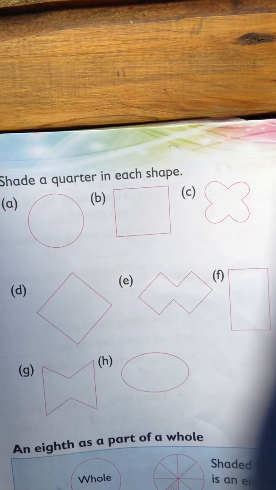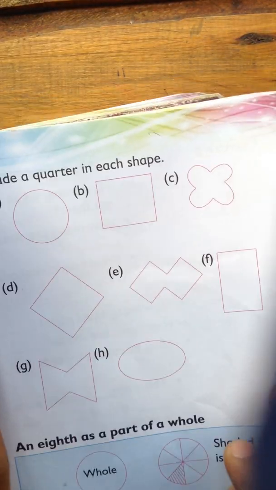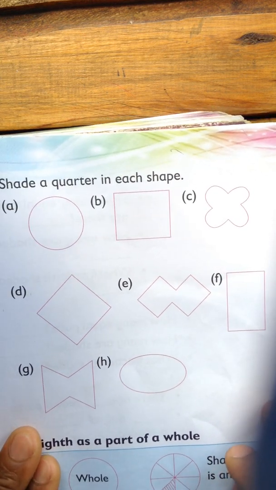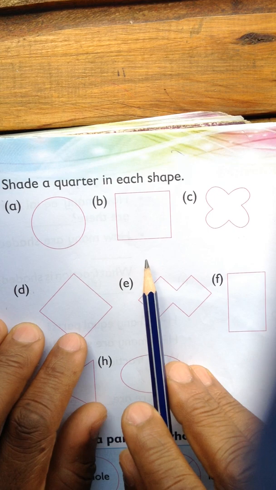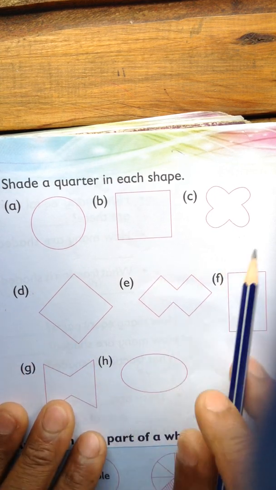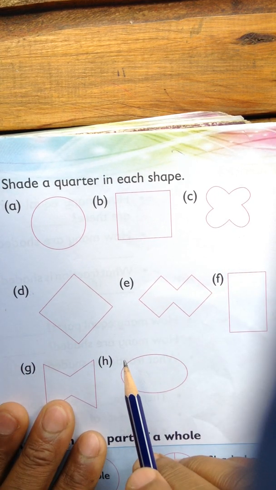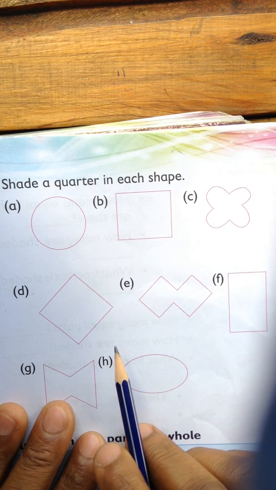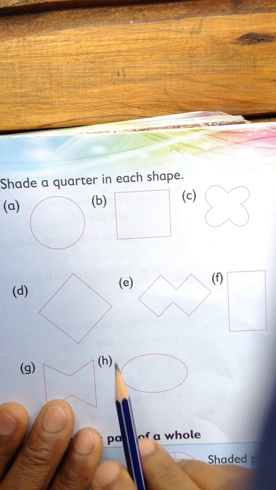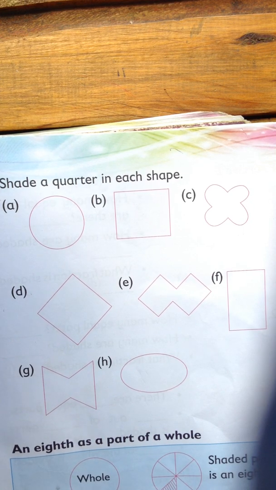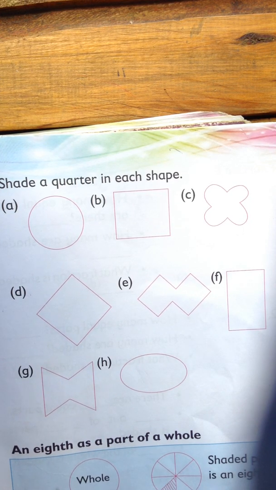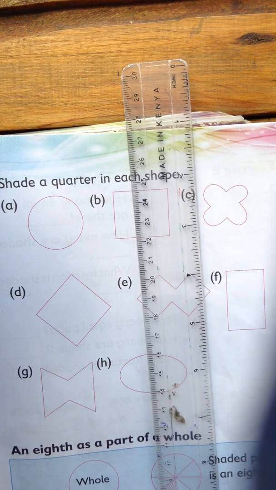We go to page 43. Now this one, you are not only identifying, but you are supposed to cut this object into 4 equal parts and then shade a quarter in each. So to do that, you will need a ruler. So let me just pick my ruler. So I have my ruler right there.